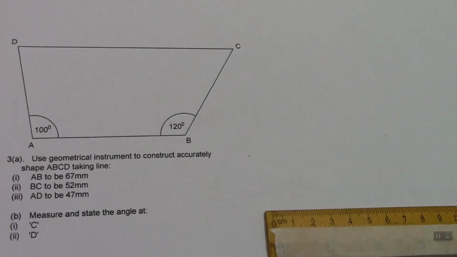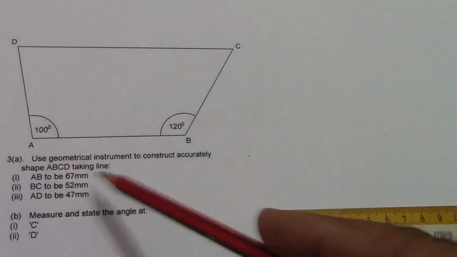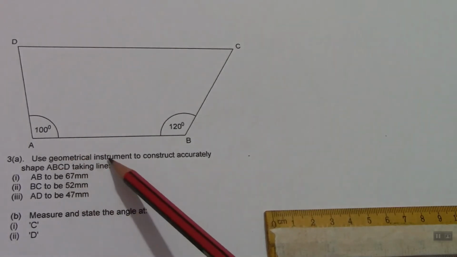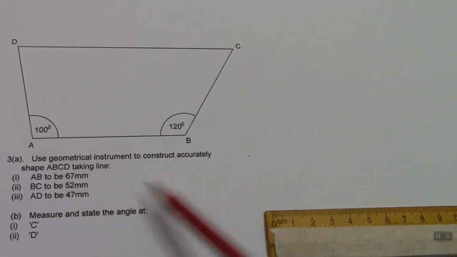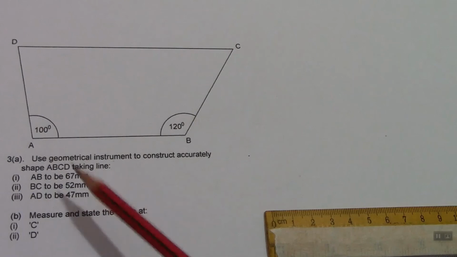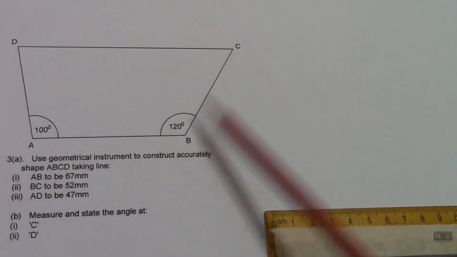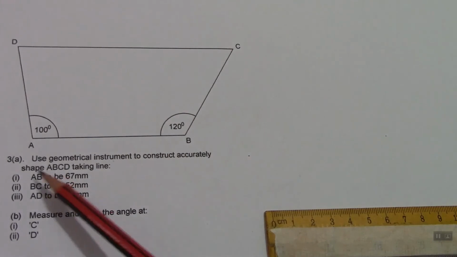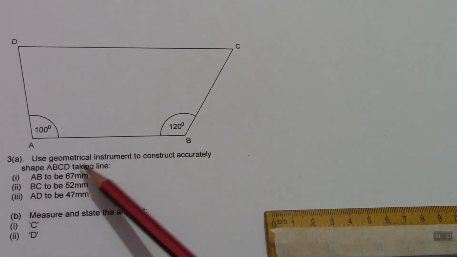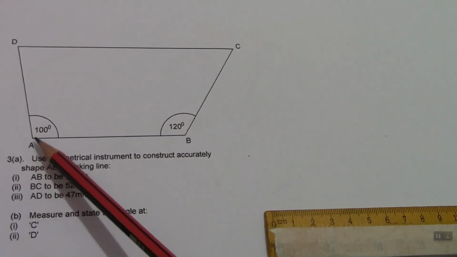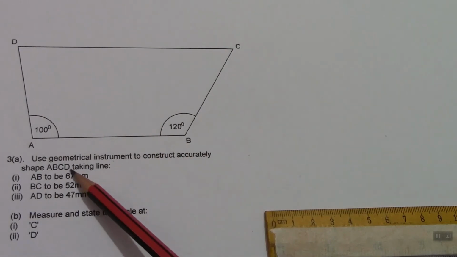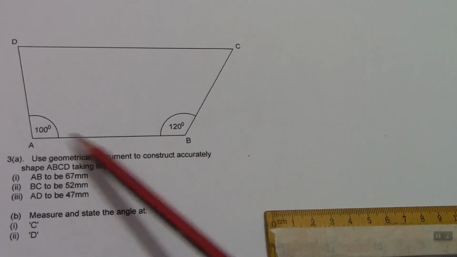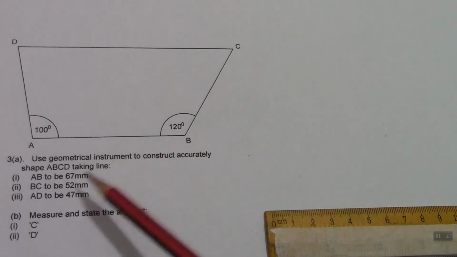So here is another shape. It's a quadrilateral. The question says, use geometrical instrument to construct accurately shape ABCD. So you have a shape ABCD. It makes a quadrilateral. Taking line AB, so line AB here is 67 millimeters. So this line measures 67 millimeters.